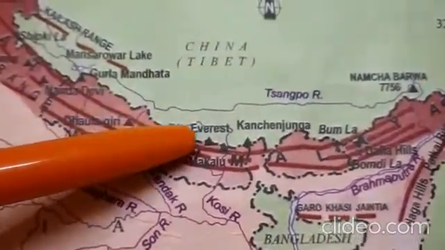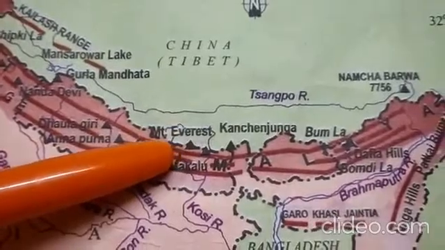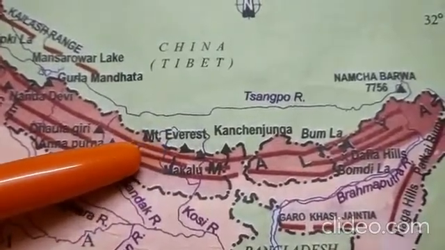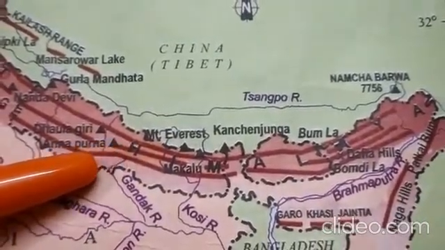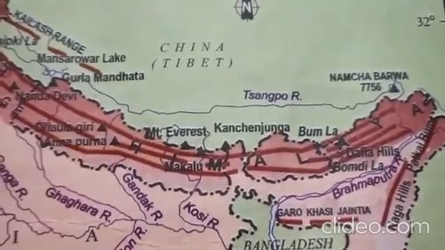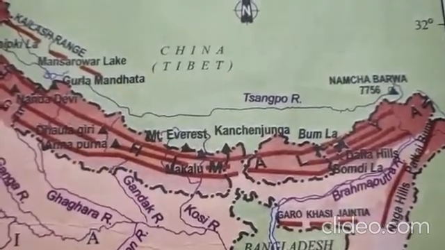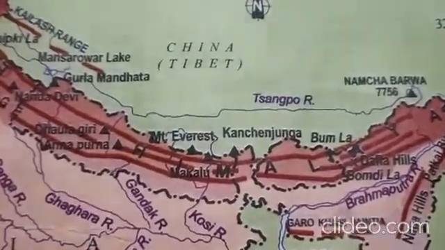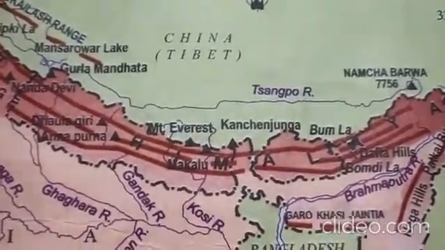This range has many of Earth's highest peaks, including the highest peak of the world, Mount Everest. You can see here Mount Everest in Nepal. It includes, as I said, 50 mountains whose height is more than 7,200 meter, including 10 of the 14 8,000 meter peaks. They are called 8,000er peaks.